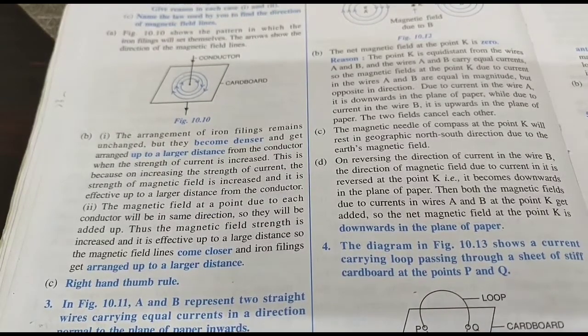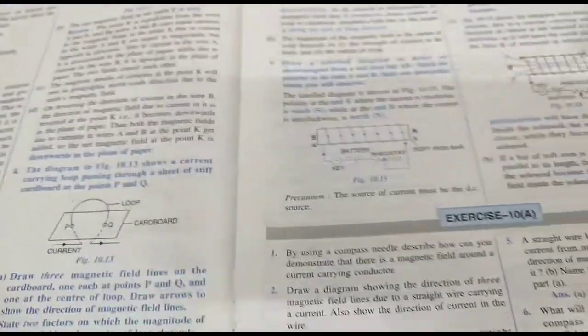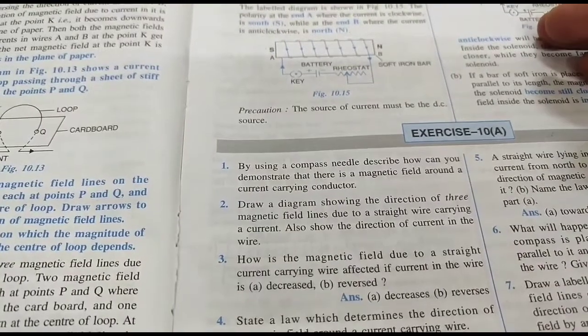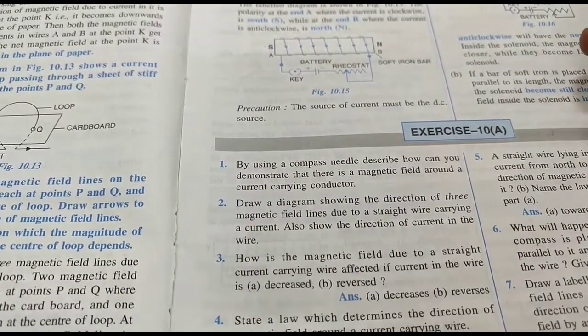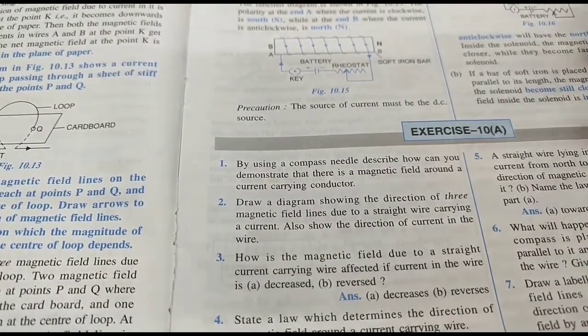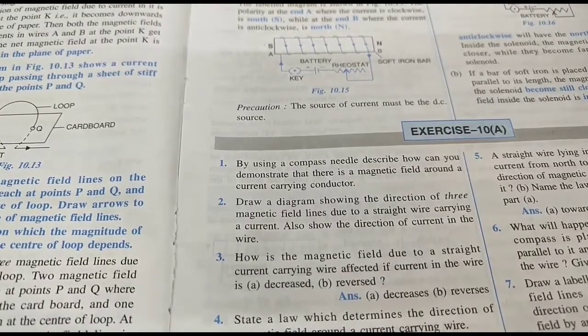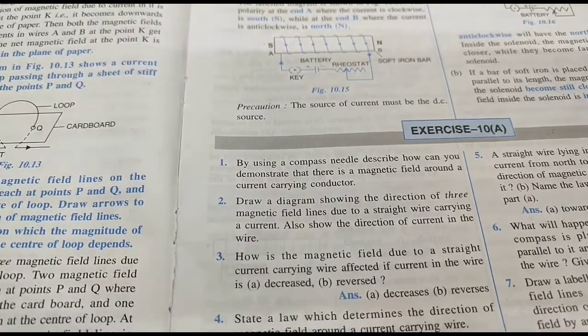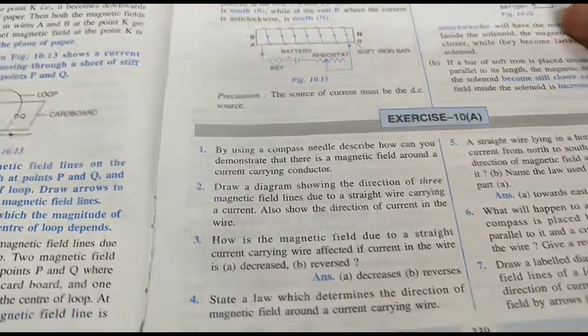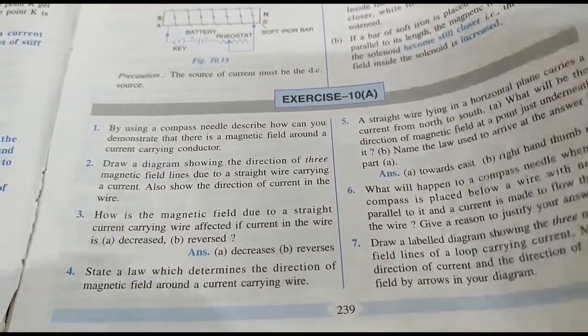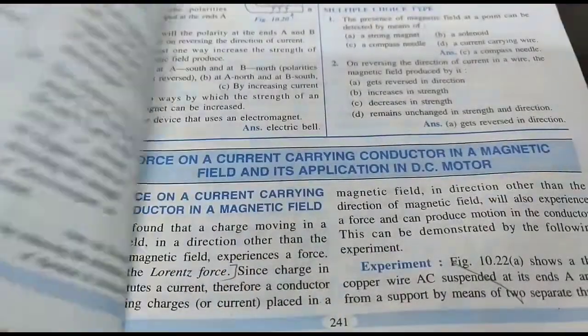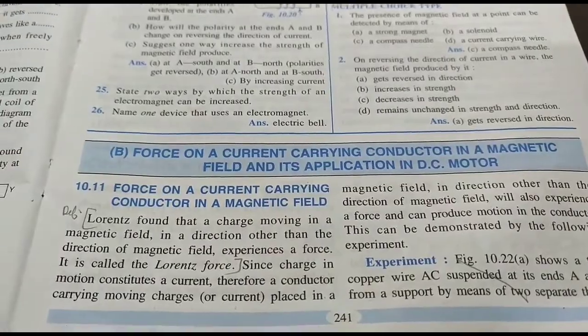And most of the questions in your exam will be from exercise and essays. I would say if you study the exercise and essays, 90% of this chapter is done. It covers almost all important questions which are possibly going to come in the board exam. So exercise also has to be studied well whenever I give you this homework. Some answers are given, some are not. No numericals, that's a good thing.